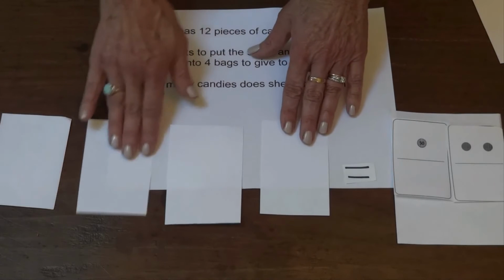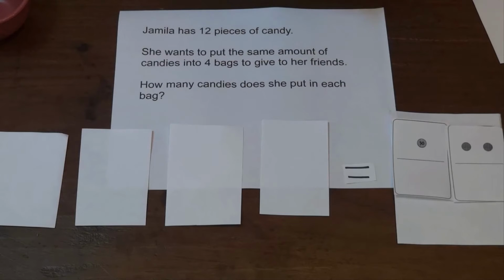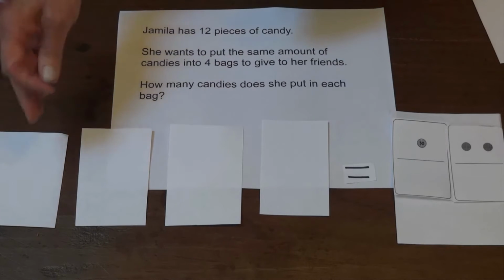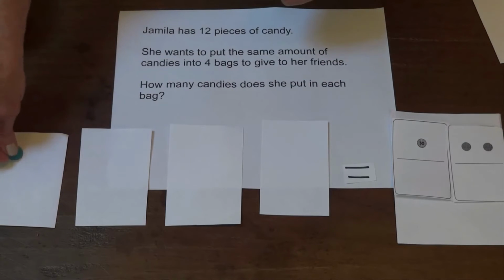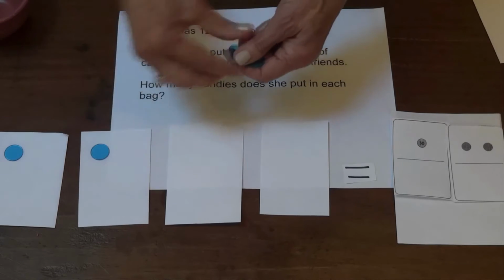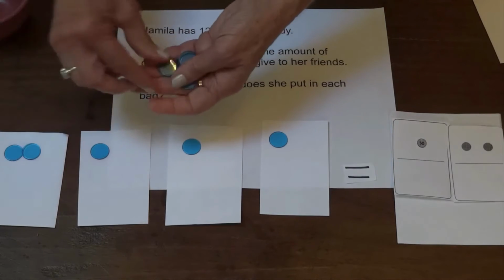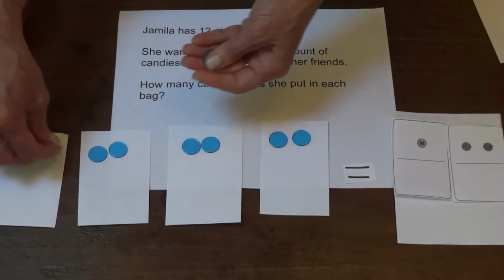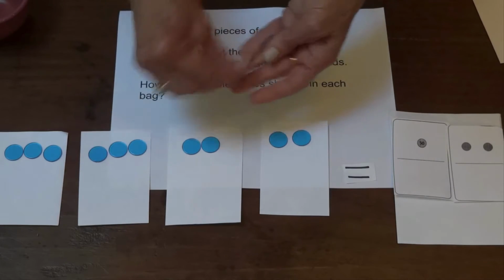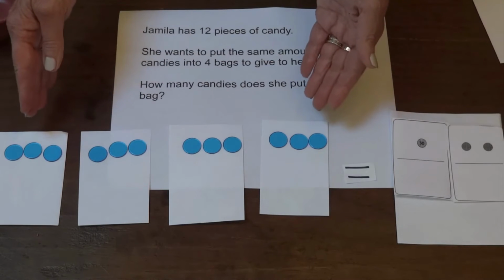Okay, so here I've got 12 chips. I'm not sure how much to put in each bag, so I'm going to do it this way. I'm going to put the same amount in each bag until I hit 12. I'm going to start with 1 in each bag. So 1, 2, 3, 4, I got a lot left, 5, 6, 7, 8, 9, 10, 11, 12. Well, I've used up all the 12 candies.